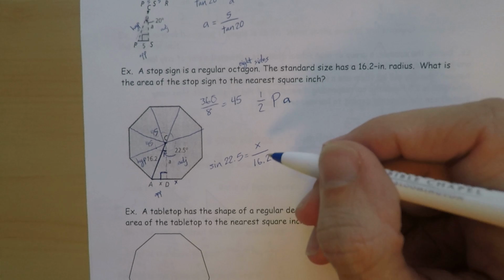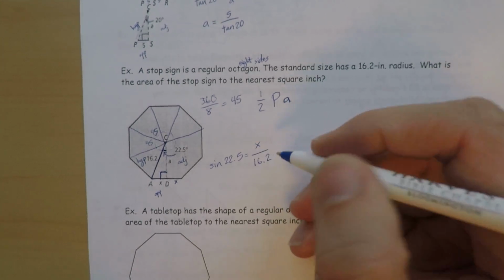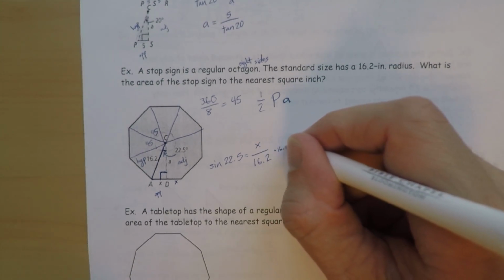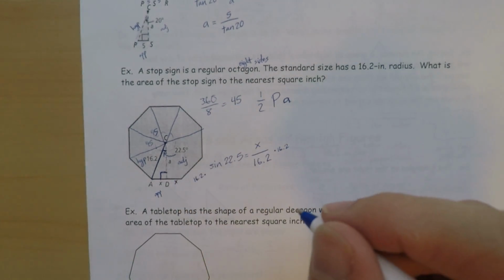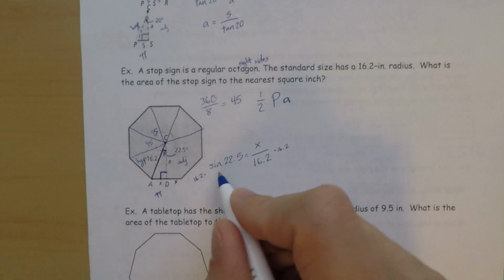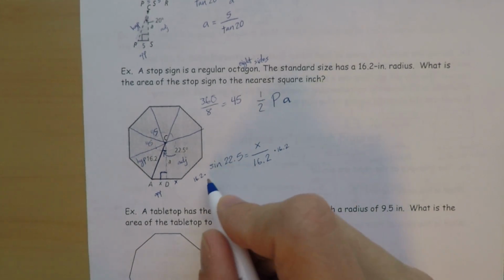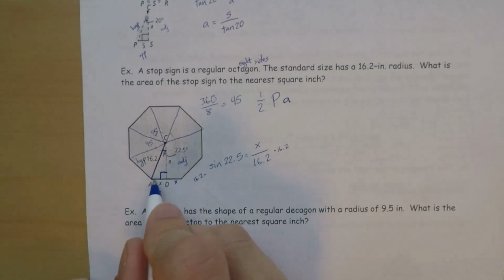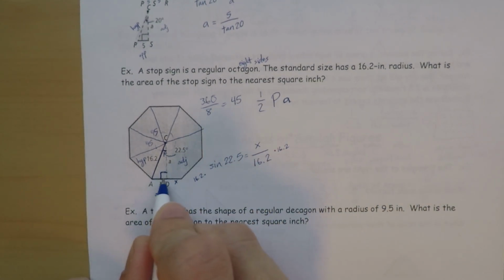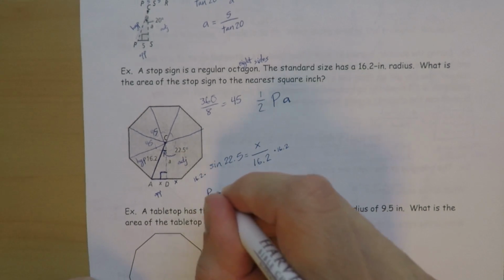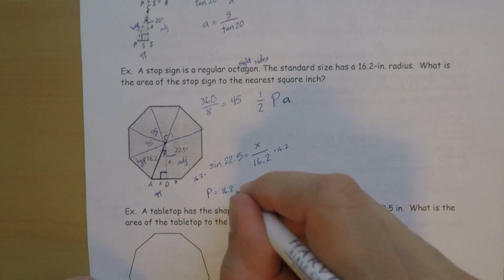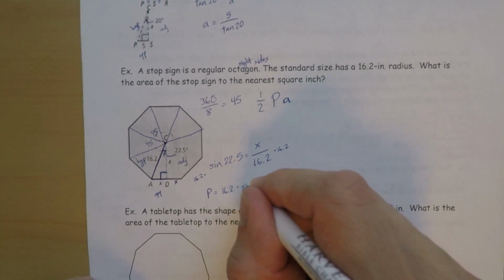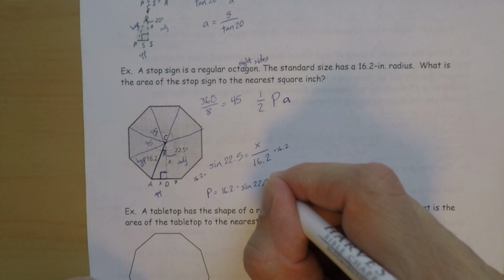In this case, to solve for x, it's on top. All we need to do is multiply by 16.2 on each side. So then x is the sine of 22.5 times 16.2. That's just this part though. That would be this part. If I want to know the perimeter, we need to take that, so 16.2 times the sine of 22.5.